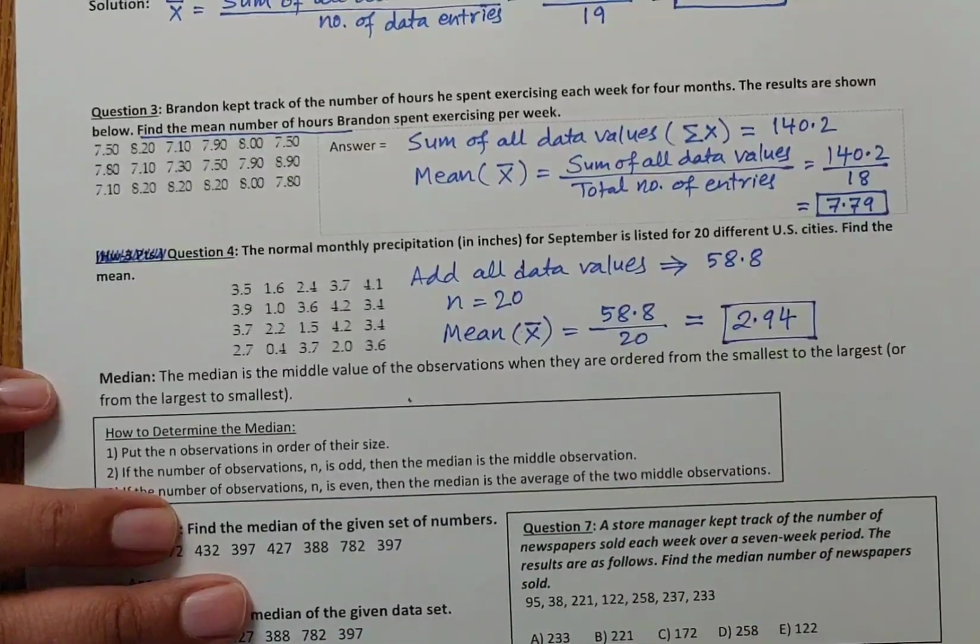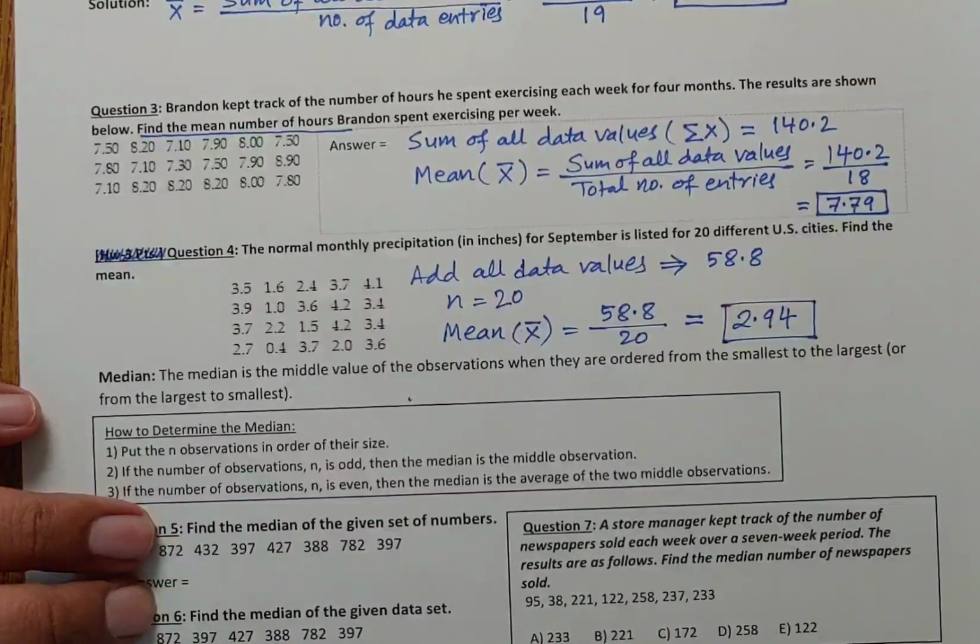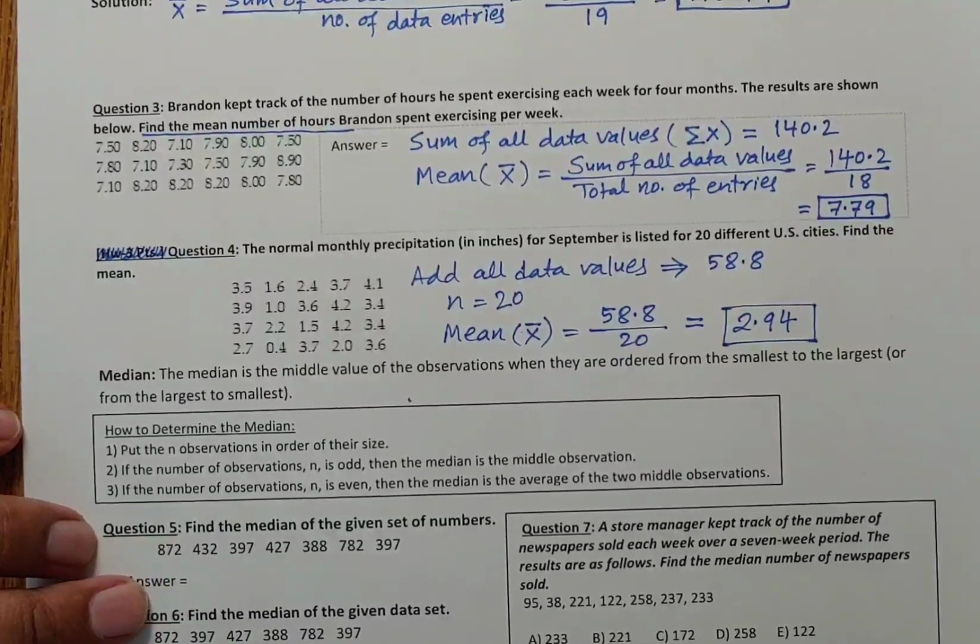This is the mean of these numbers. Okay, so that's how we find the mean. So to find the mean, you do what? You add all numbers and then you divide by the total number of items.